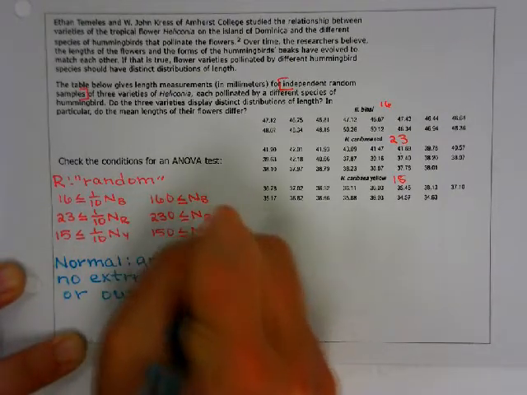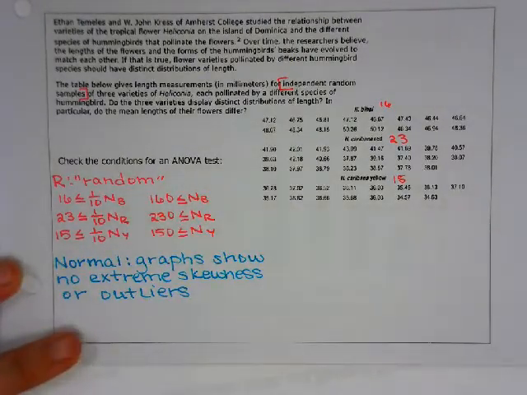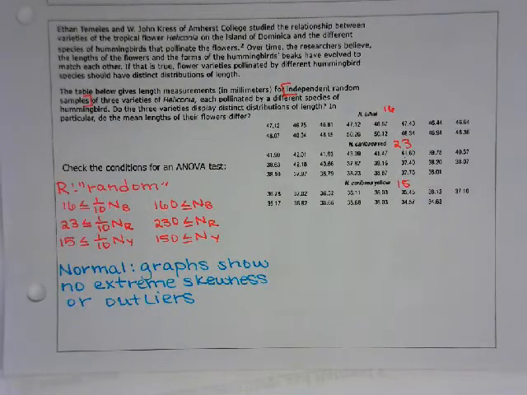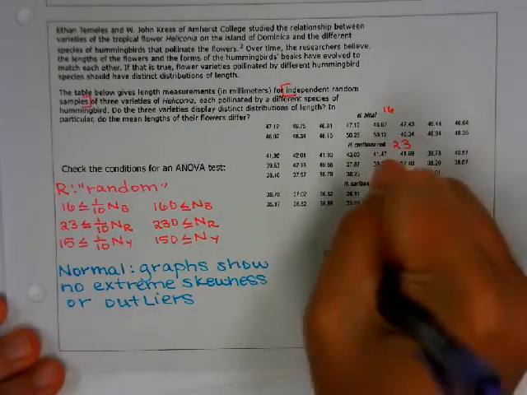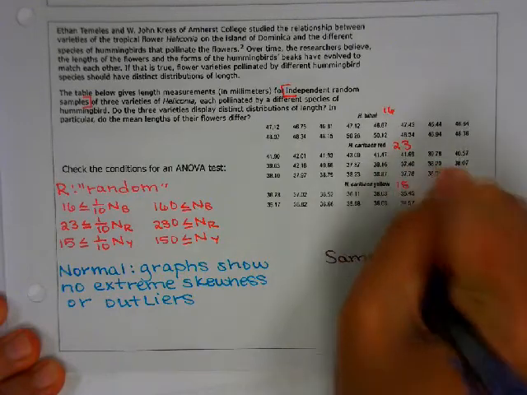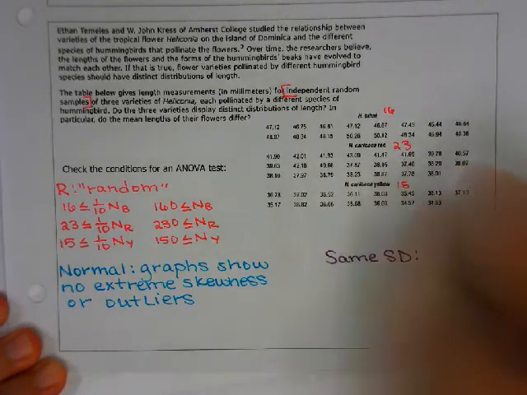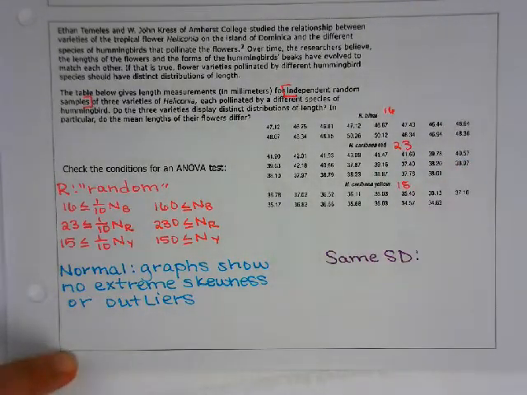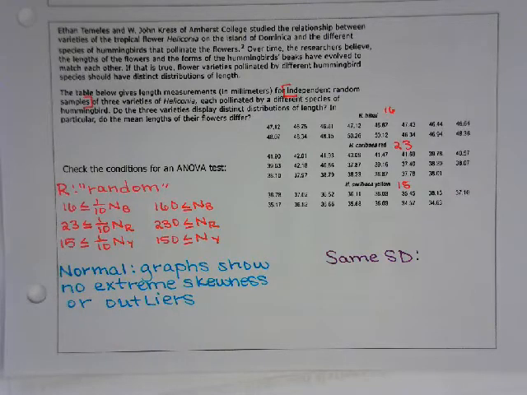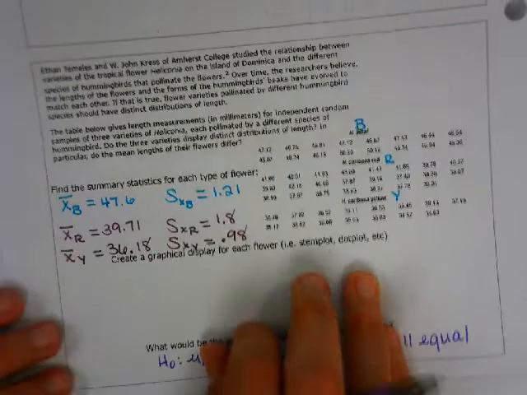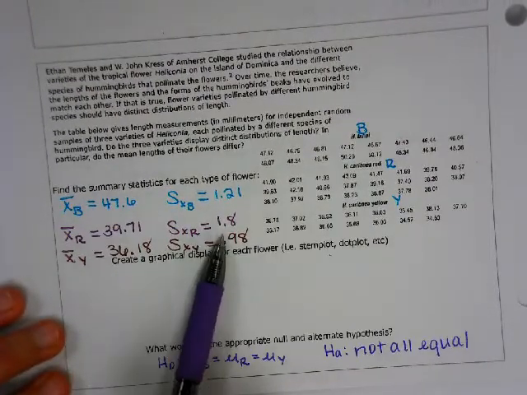Last condition is the same standard deviation, which says that our largest standard deviation can be no more than twice the smallest. So if we go back, largest standard deviation was 1.8, the smallest was 0.98. So Hannah said multiply the smallest by 2.